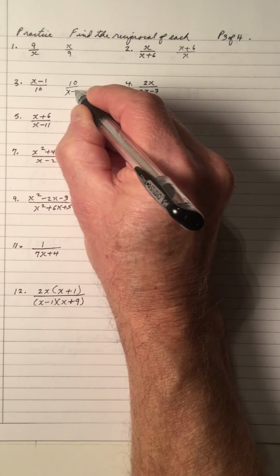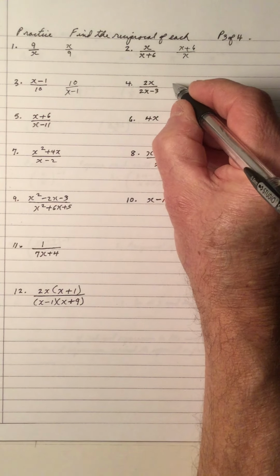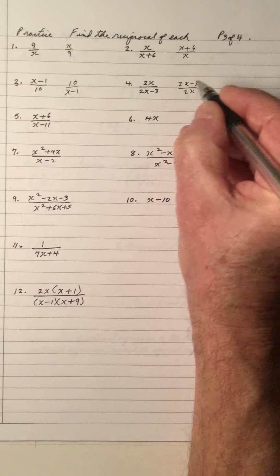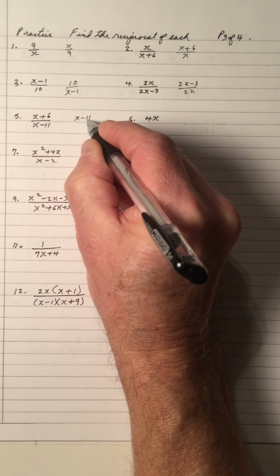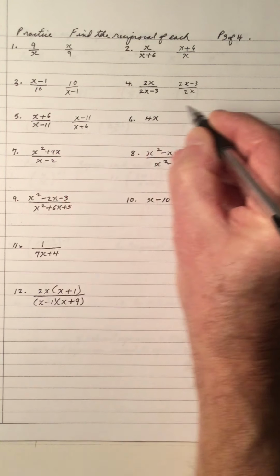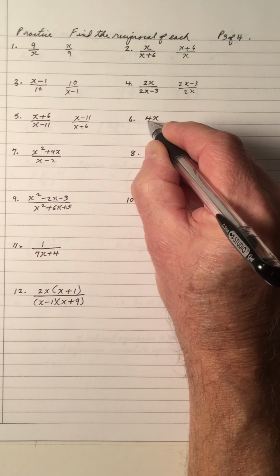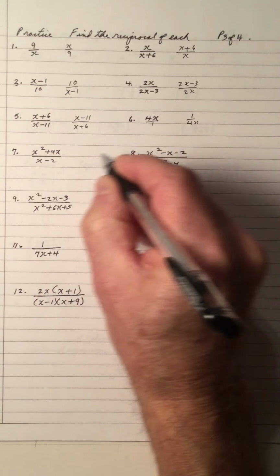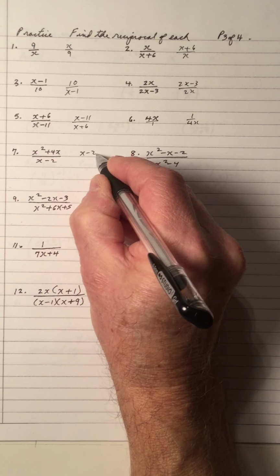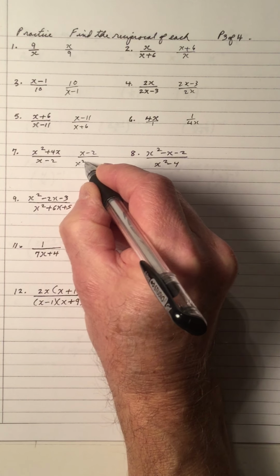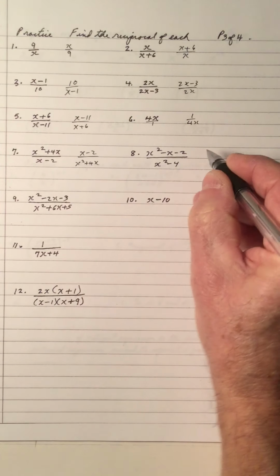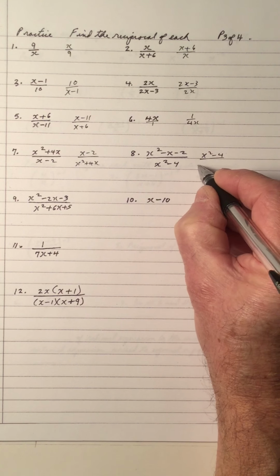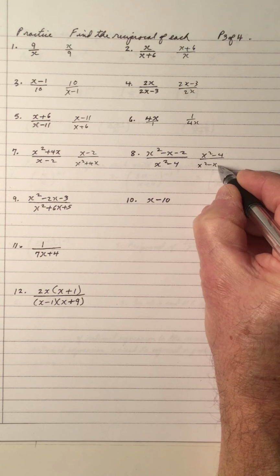10 over x minus 1. Reciprocal, 2x minus 3 over 2x. Reciprocal, x minus 11 over x plus 6. Reciprocal, 4x is understood to be over 1, so reciprocal is 1 over 4x. Reciprocal is x minus 2 over x squared plus 4x. Reciprocal, x squared minus 4 all over x squared minus x minus 2.